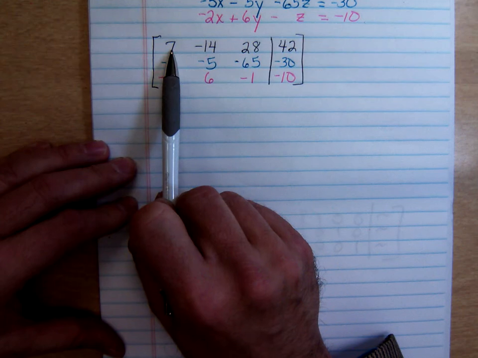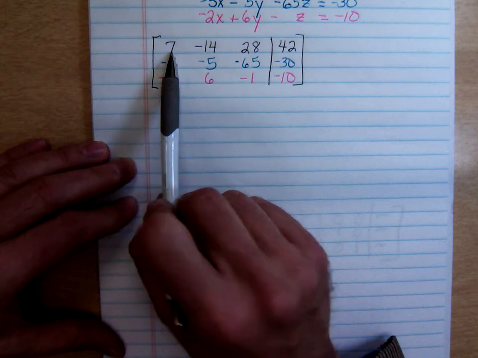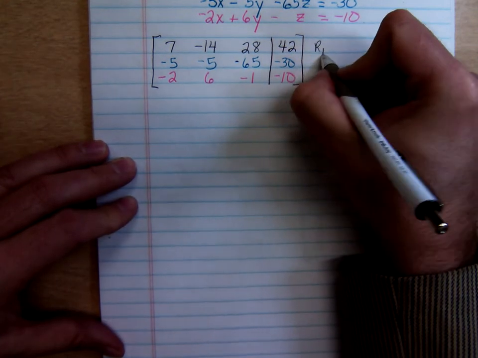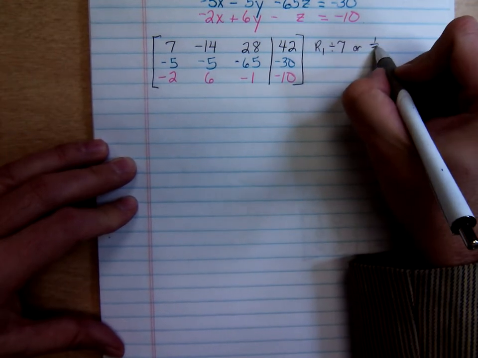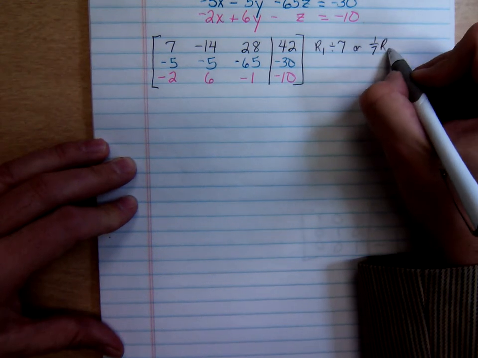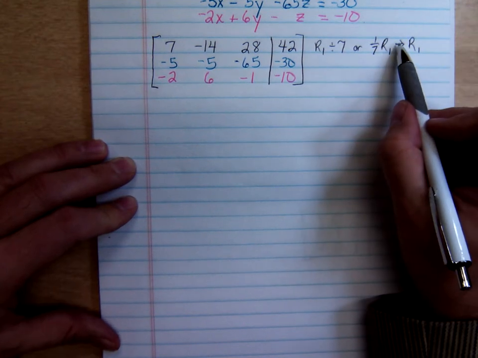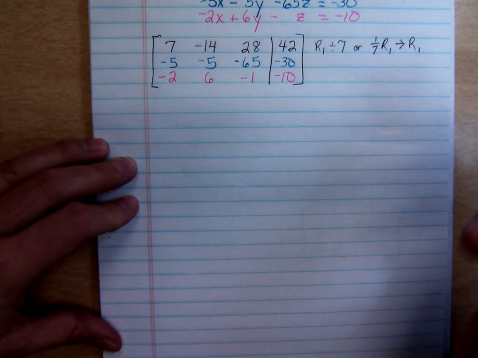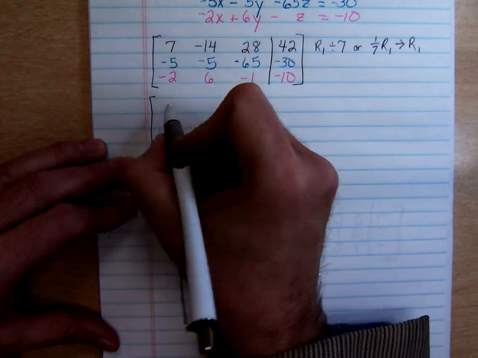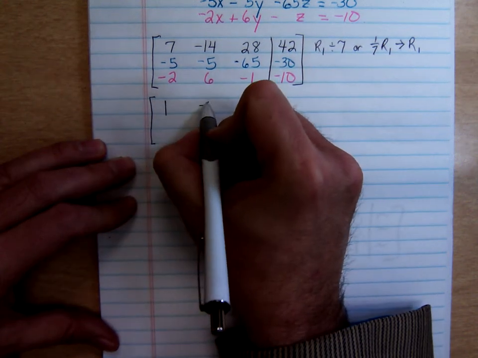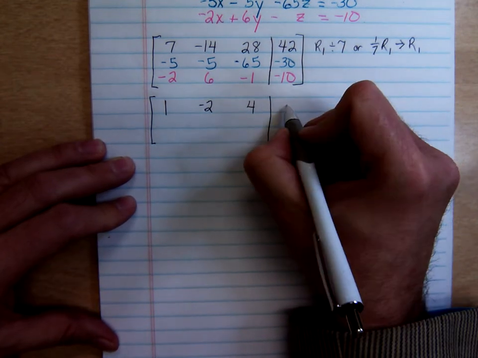How did we decide you get a 1 right here? What would I need to do to get a 1 right there? Divide by 7. So we could write something like this. Row 1 divided by 7. Or you might see it written 1/7 times row 1 yields a new row 1. I'll put an arrow there. You might see it written with an equal sign also. So I'm dividing straight through by 7. We would have a 1, a negative 2, a 4, and a 6.